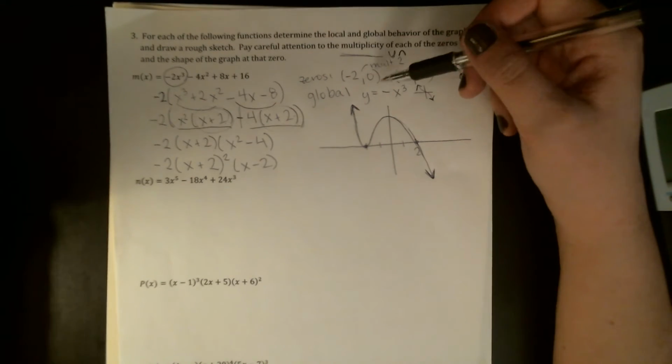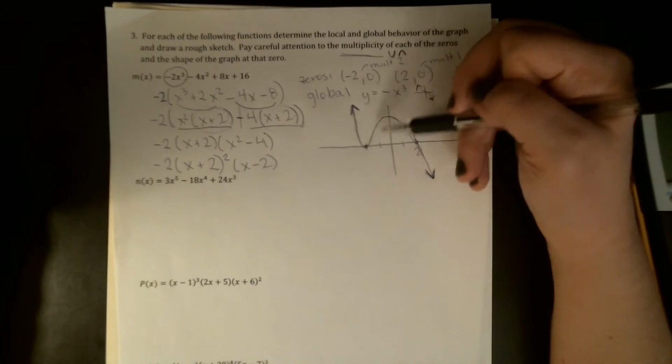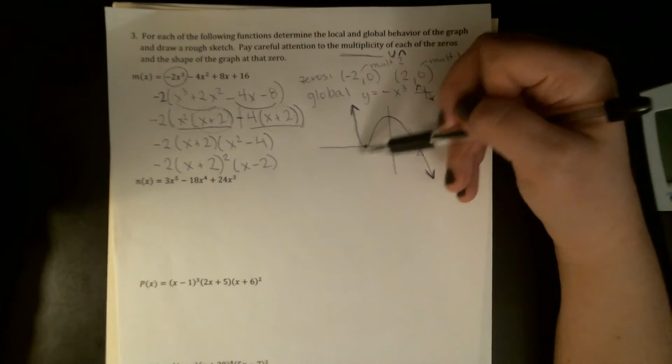So if you have a second power on the factor that gave you your 0, bounce off the axis. Signs will not change. You'll either stay above or below.